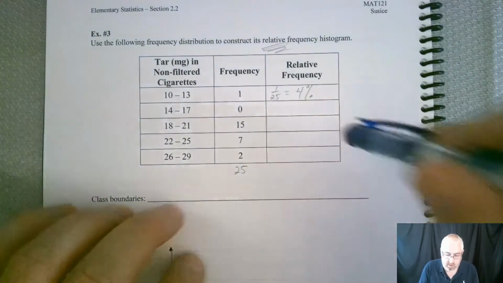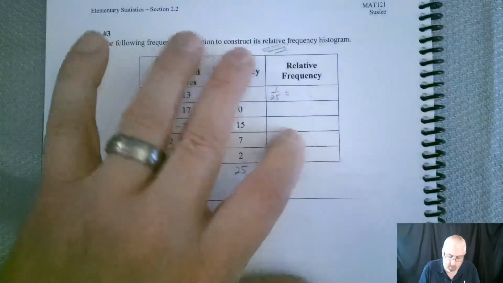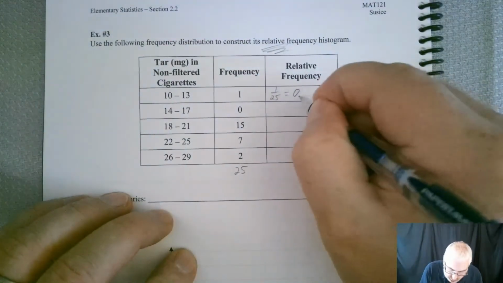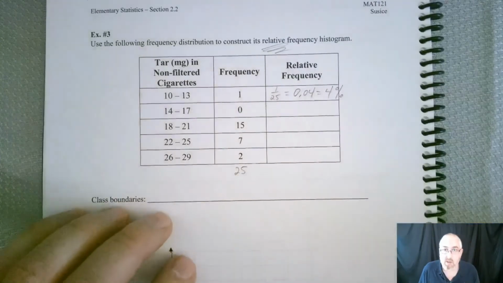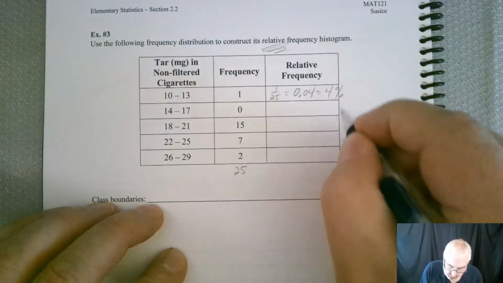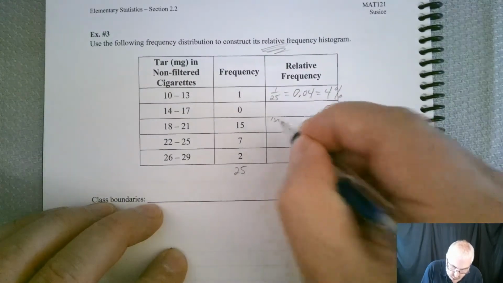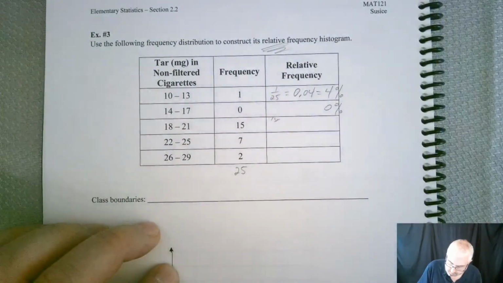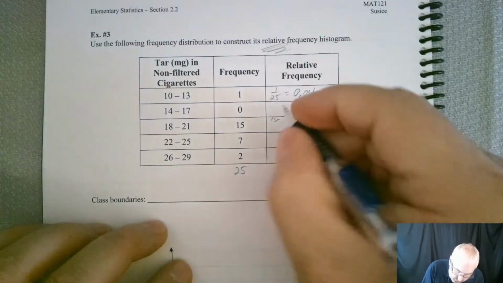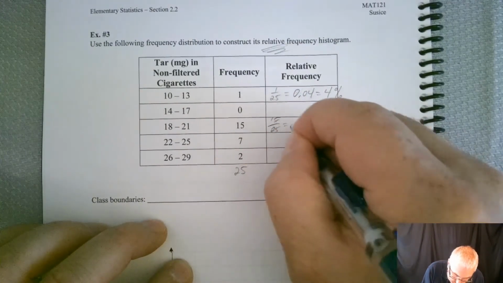0.04. Now remember, I like to skip steps, so I won't. Divide it on your calculator first, get the decimal, and then change it to a percent. So 4%. Well, that one's pretty easy. 0%. And my lead keeps coming out. So 15 out of 25 looks like 0.6.